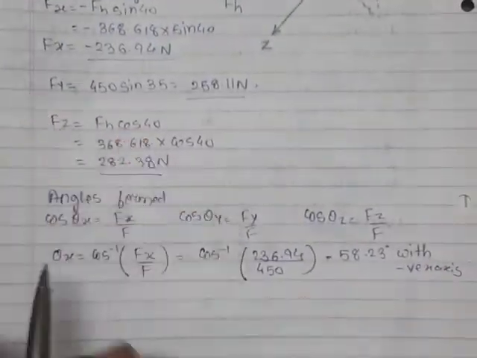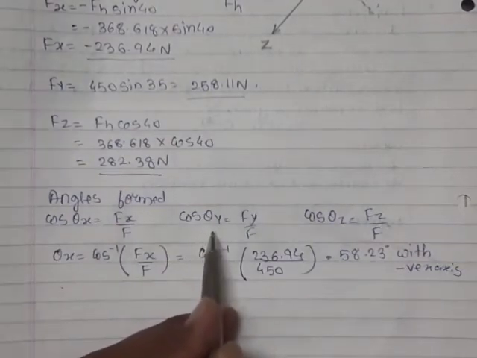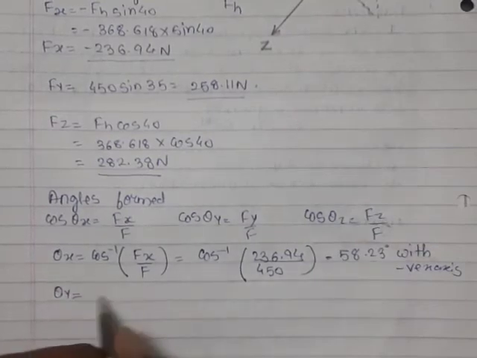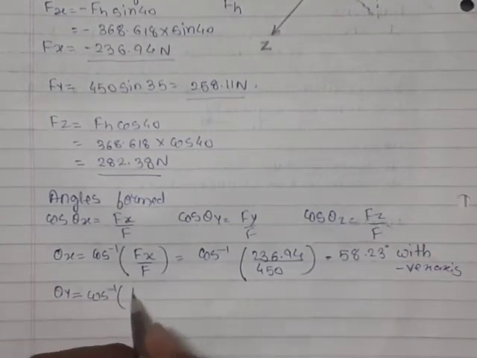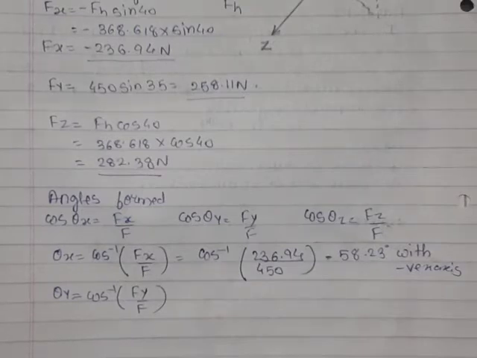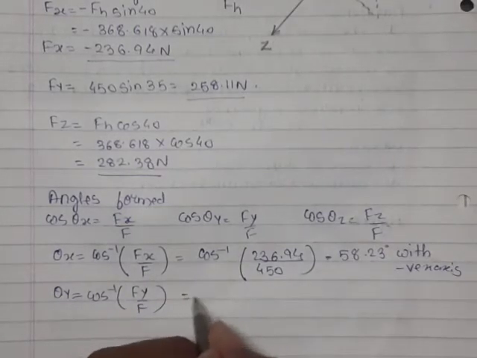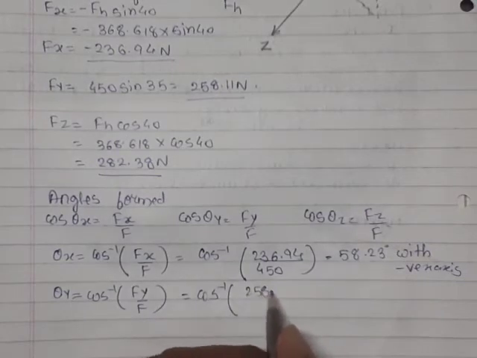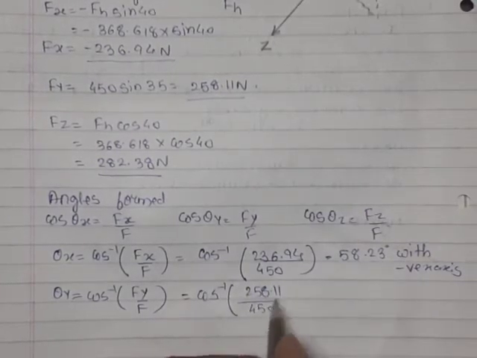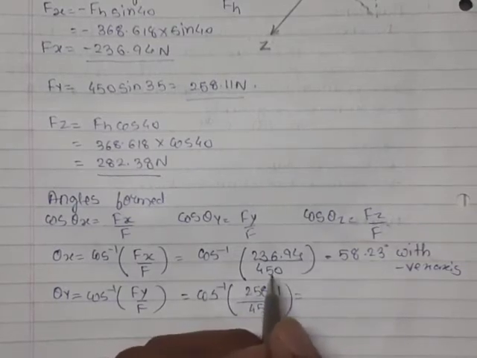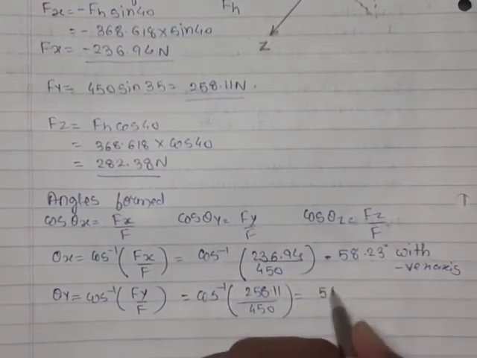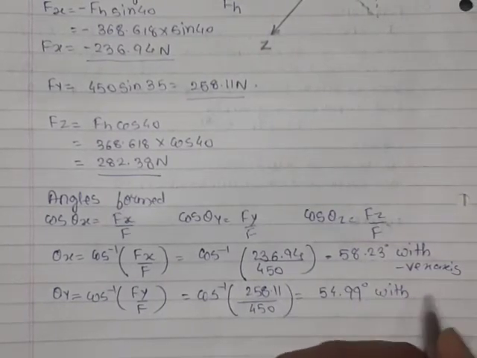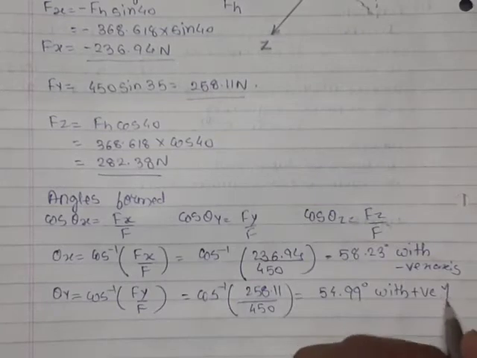Now we'll write down theta y. Here we have the formula cos theta y equals Fy upon F. Therefore theta y will be equal to cos inverse Fy upon F. Already we have the values of Fy and F. So cos inverse of 258.11 upon 450. We got the value of theta y equal to 54.99 degrees, and this is the angle made with respect to the positive y axis.